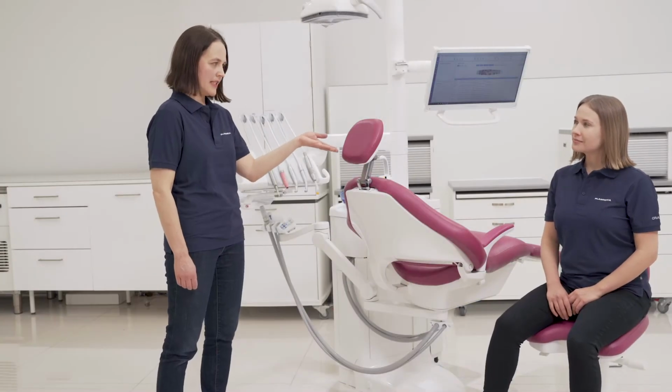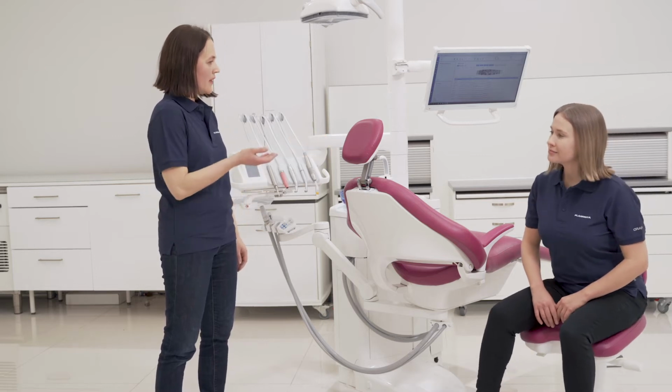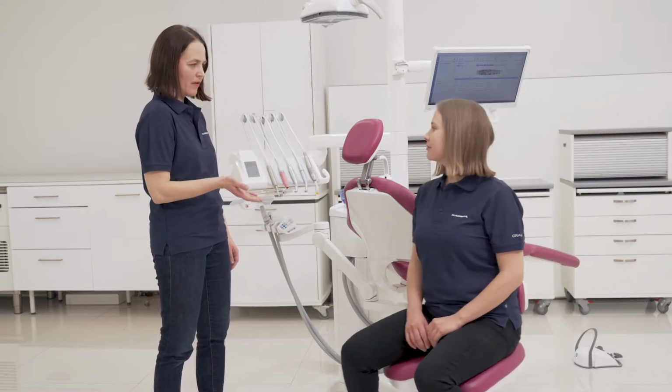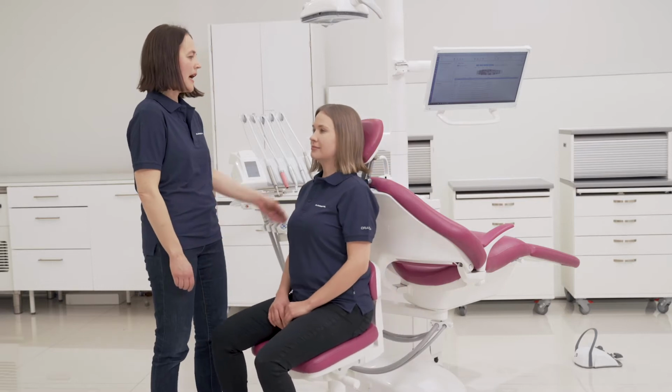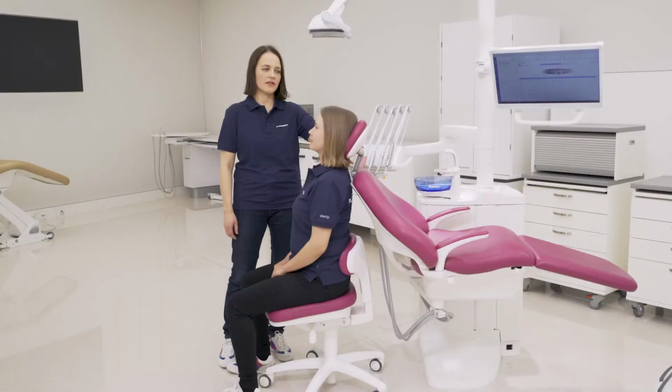If you sometimes face a situation where you have to treat a patient in a wheelchair, you can adjust the headrest like this. Then the patient can enter in a wheelchair and get support from the patient chair headrest.